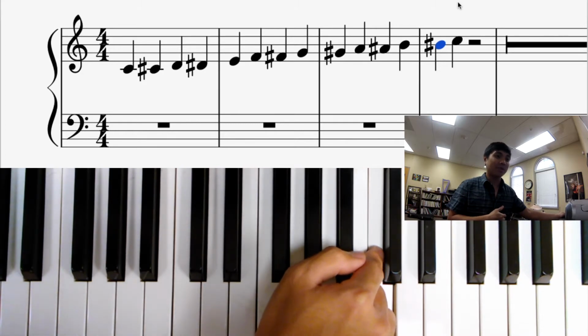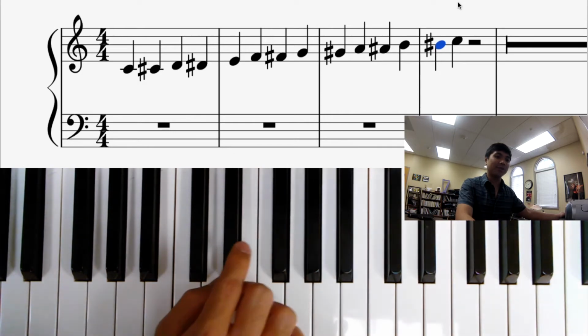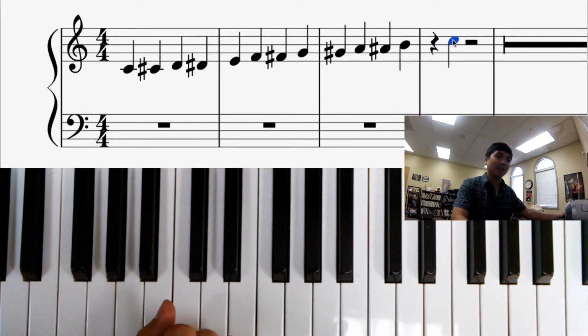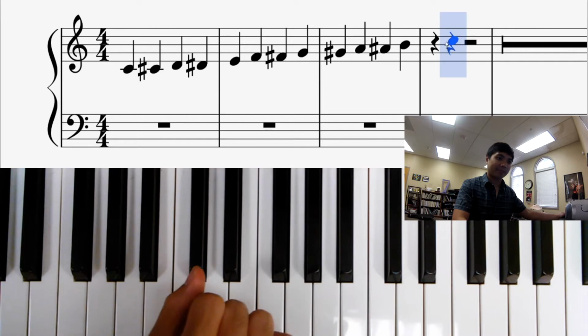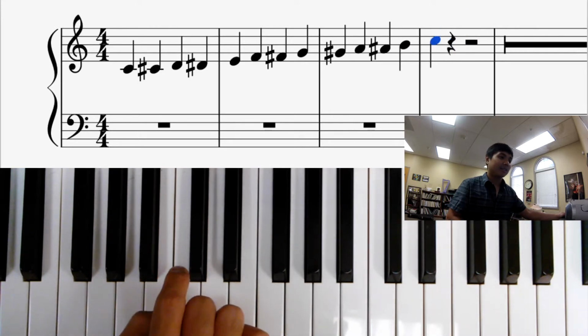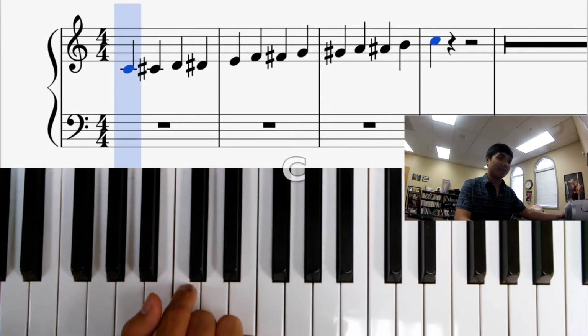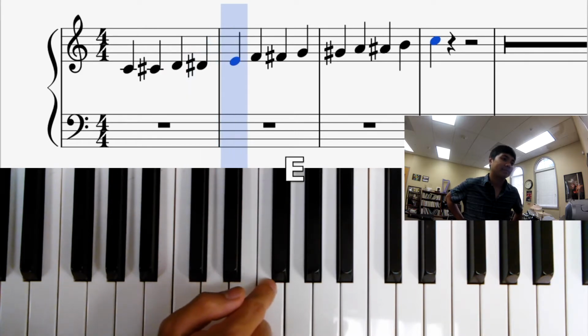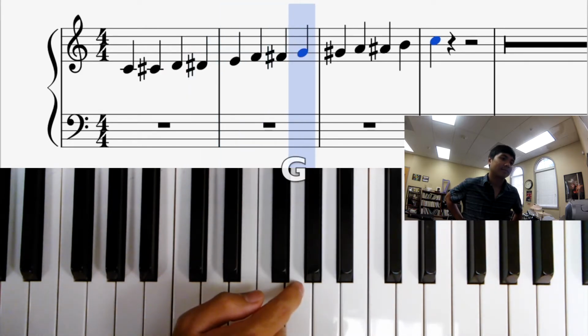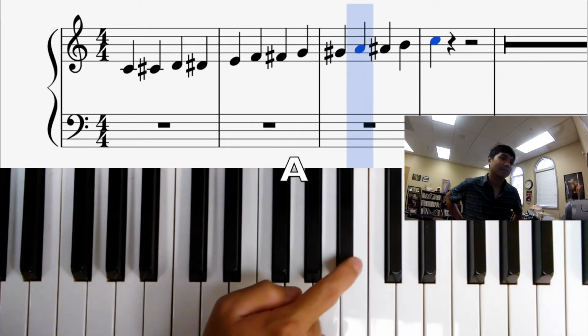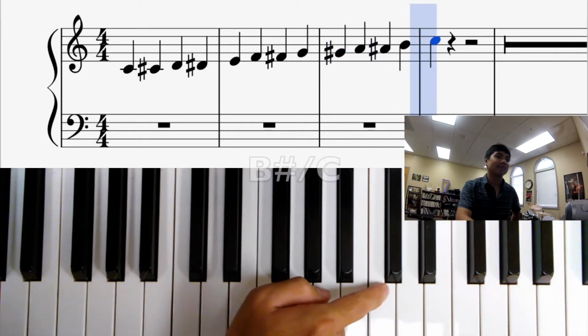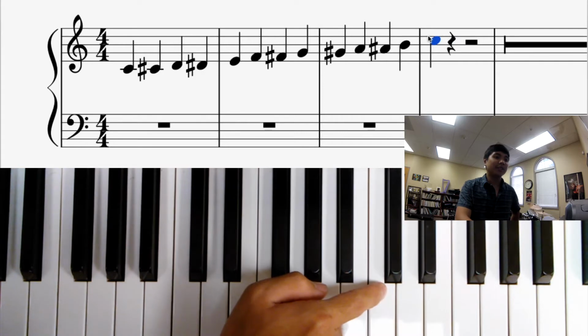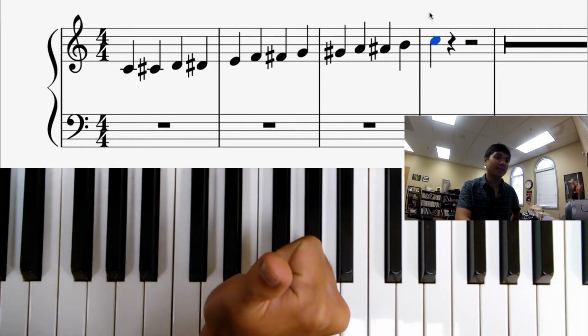For the purposes of our video, however, we're going to get rid of this one and just go straight to our C note. And so this scale sounds like this. Not including this C that I am circling with my mouse right now.